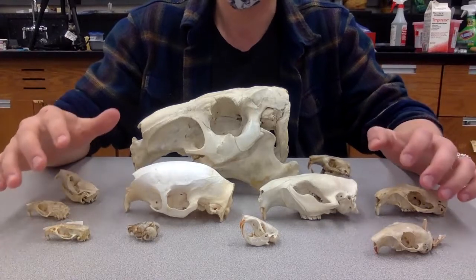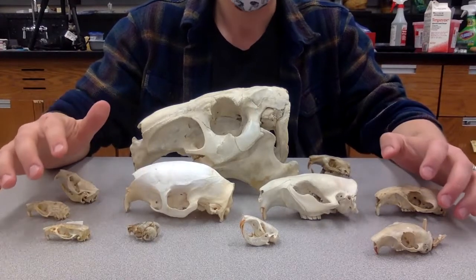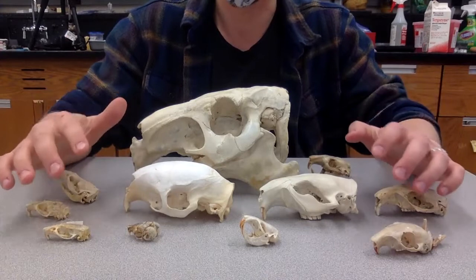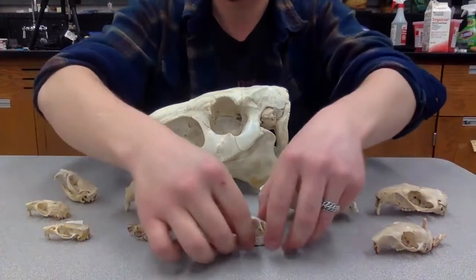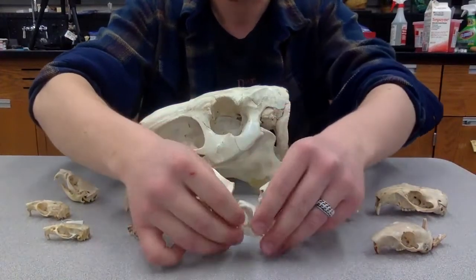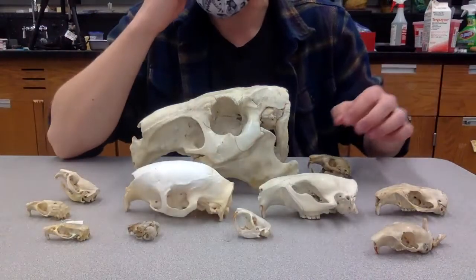One of the easiest ways to identify different rodent skulls is how different groups of rodents have adapted their jaw musculature to allow them to gnaw on things. So there are 4 different ways that rodents have done this.